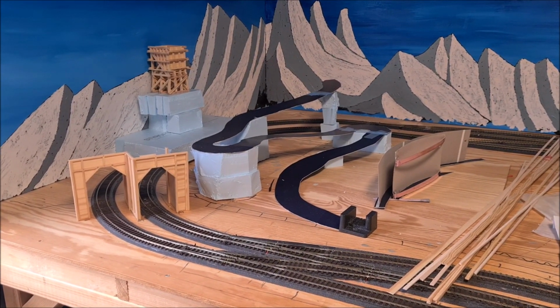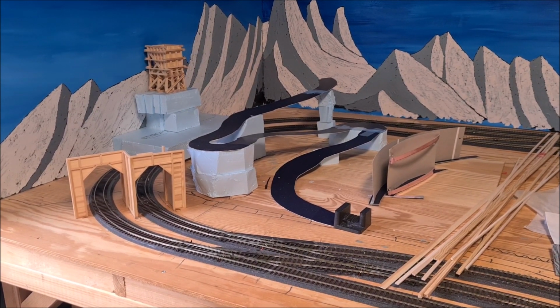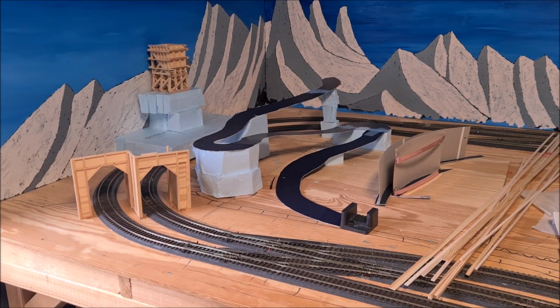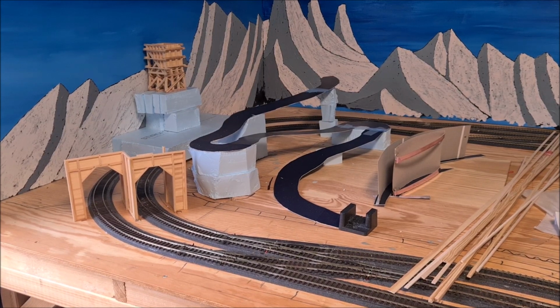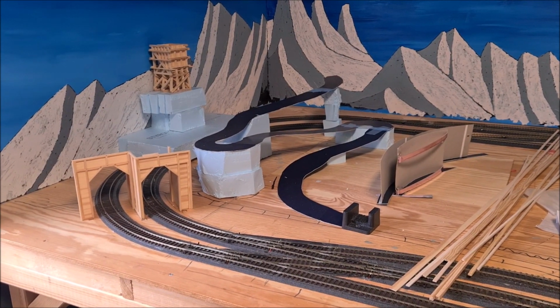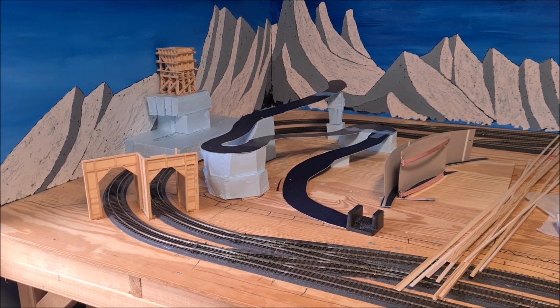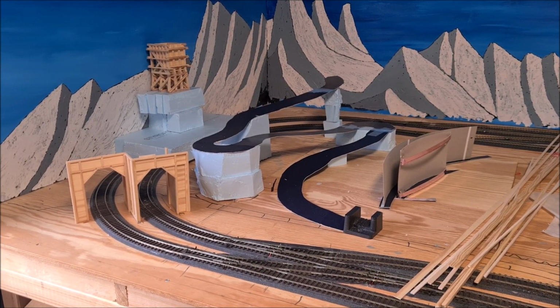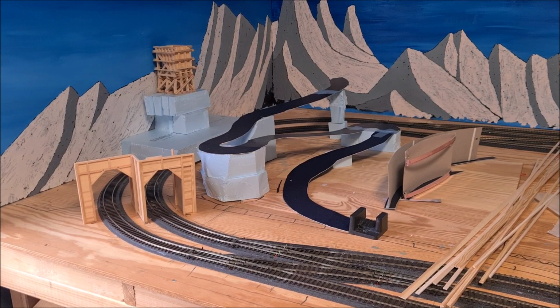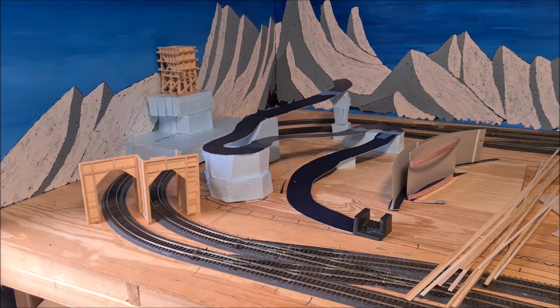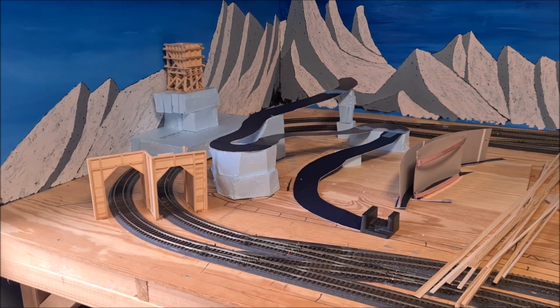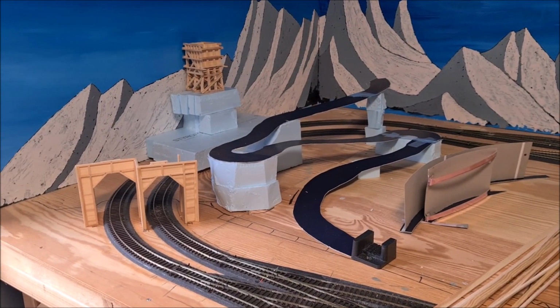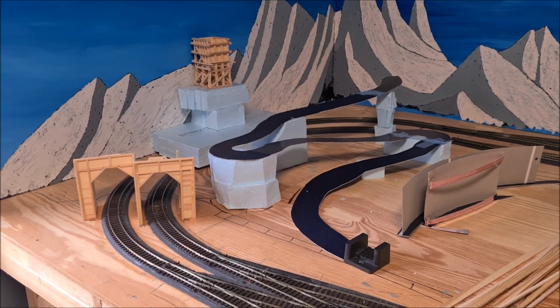It has been quite a while since I released my last video, about 3 months ago. The reason for that is not a lack of progress, but more that there has actually been a change of plans regarding the layout, and I'll be getting back to that later on. So regarding the progress, what I've been working on is this scene over here.